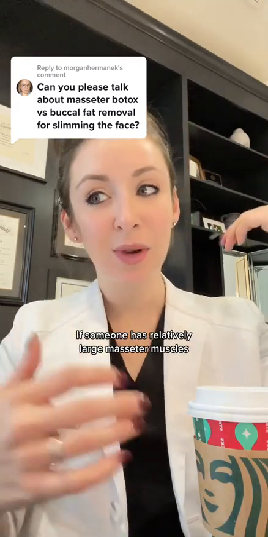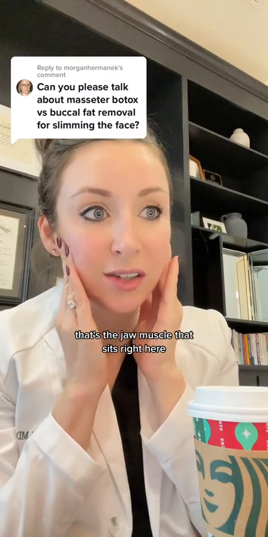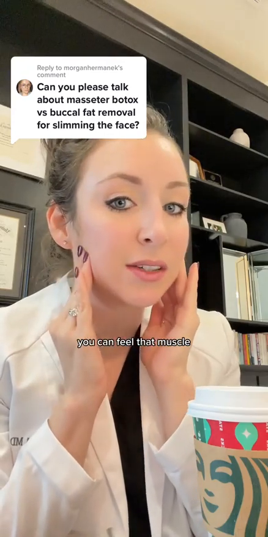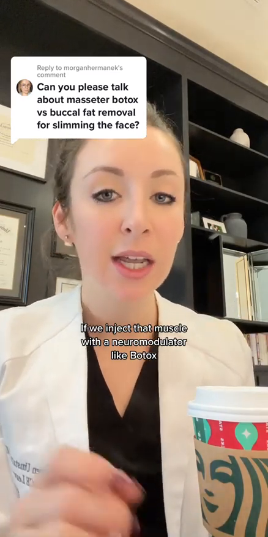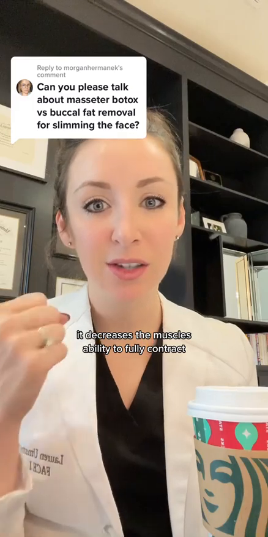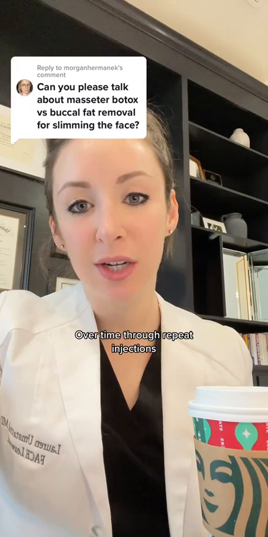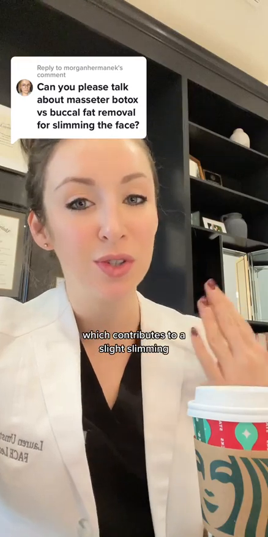If someone has relatively large masseter muscles, that's the jaw muscle that sits right here. And if you put your hands right here and clench your teeth, you can feel that muscle. So if we inject that muscle with a neuromodulator like Botox, it decreases the muscle's ability to fully contract. Over time, through repeat injections, you can see some degree of atrophy of that muscle, which contributes to a slight slimming.